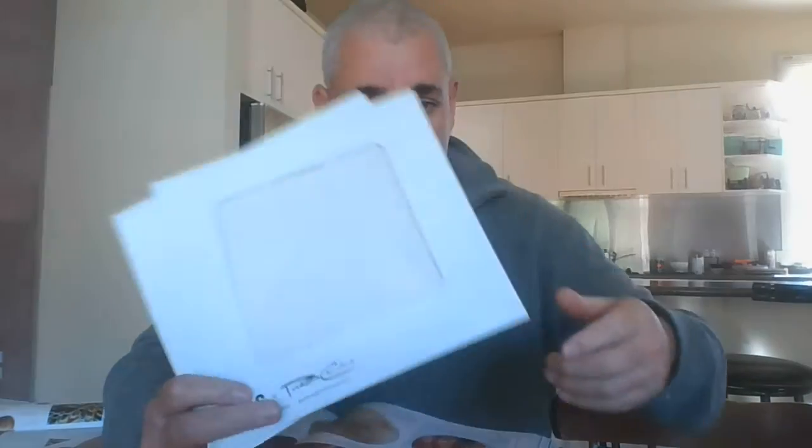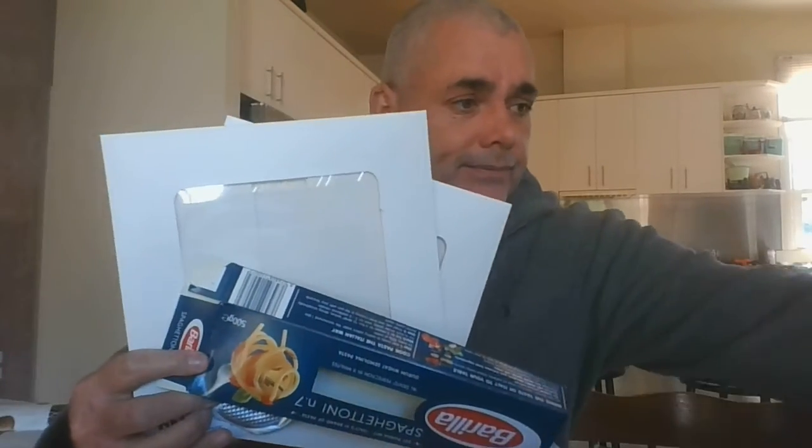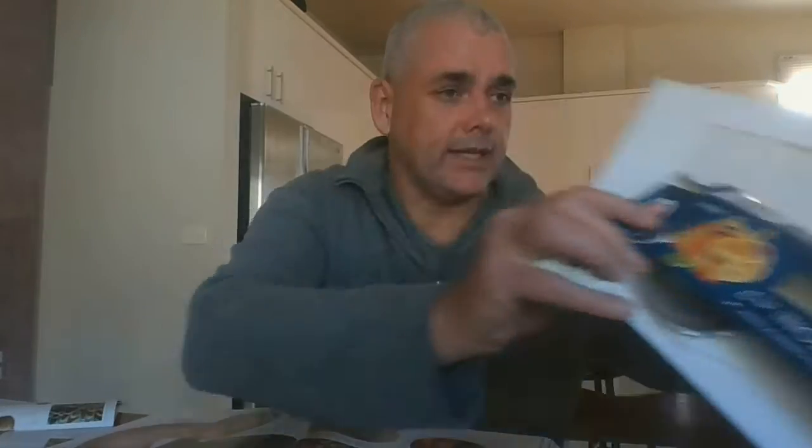I'll have that there. But the kind of things that you need to start getting ready are things like some paper, coloured paper. I've started collecting all this stuff. I don't know what I'm going to do with any of this at the moment, but I've got it there. Saved it from the recycling bin.